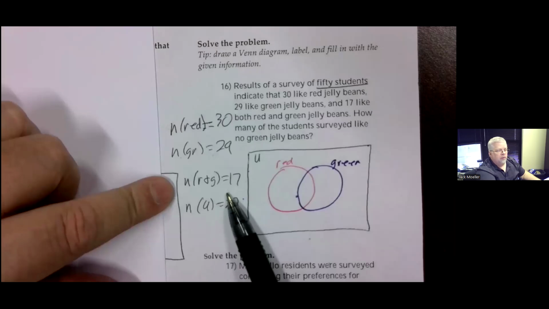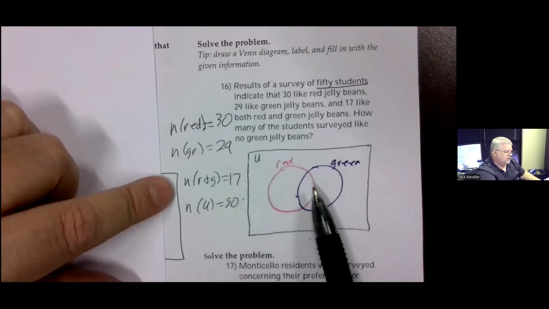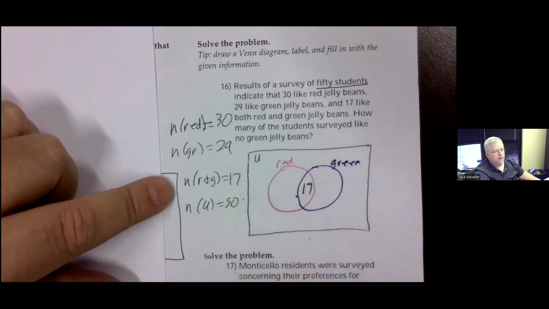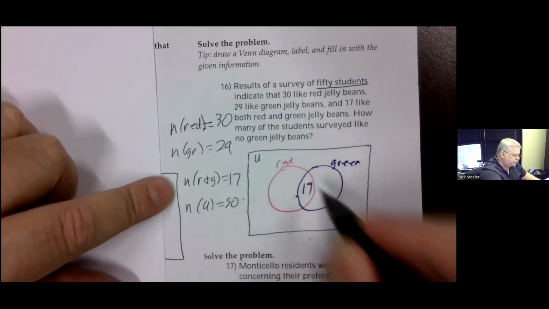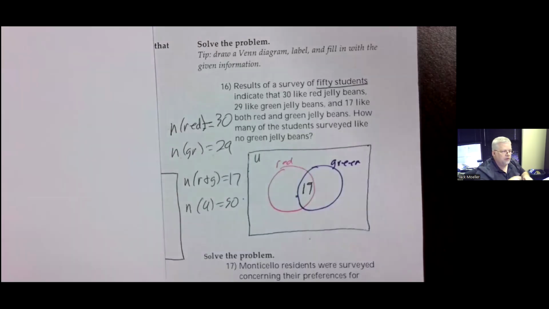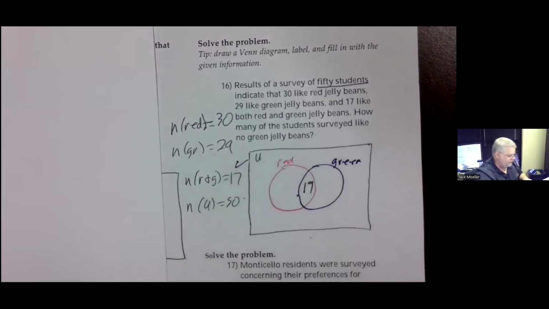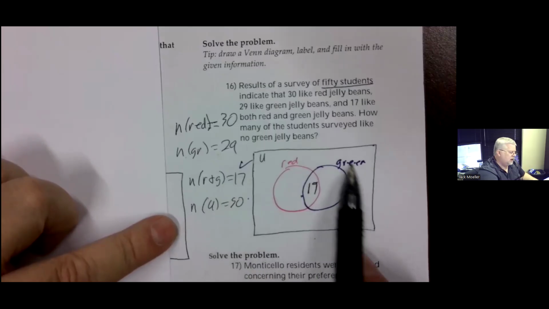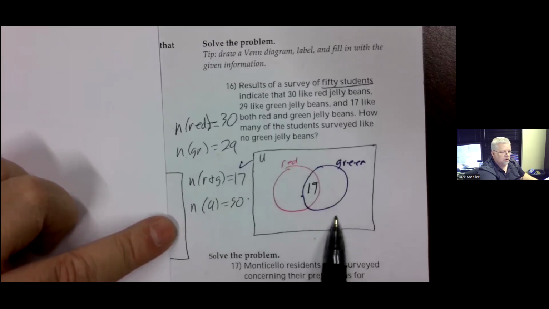Now we know that the number of people who like both are 17. Well, we can deal with that because the both is the intersection. So we know that 17 go in the middle. What I like to do is use my numbers and check them off. All right, so the universe, can we use 50? No, because that entire box has to add up to 50, and I've got 3 regions, so I don't know how to break up those 50.